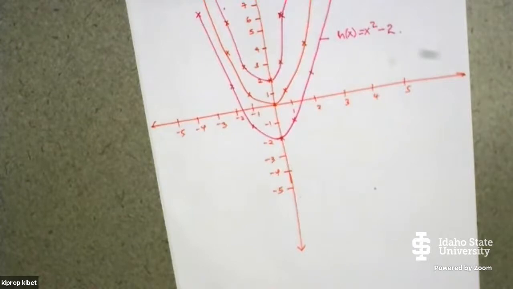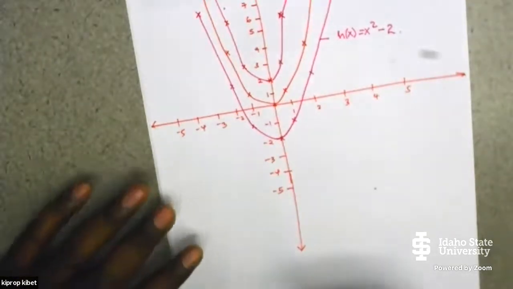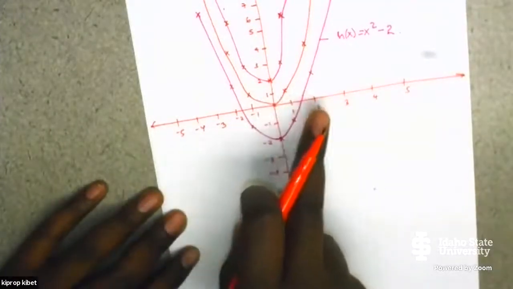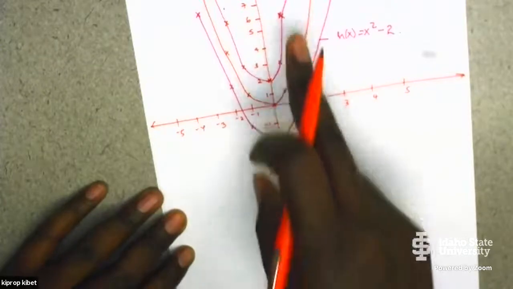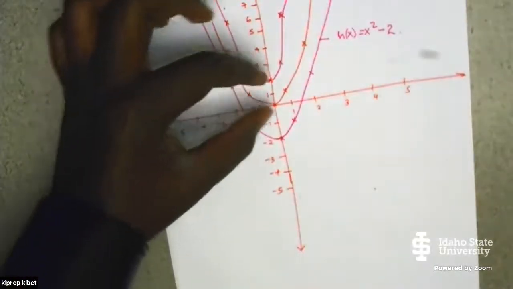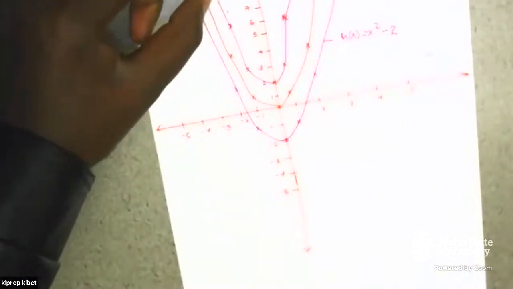So what can we see from here? It means that in this case there is a shifting. There is a shifting of 2 points up, right?